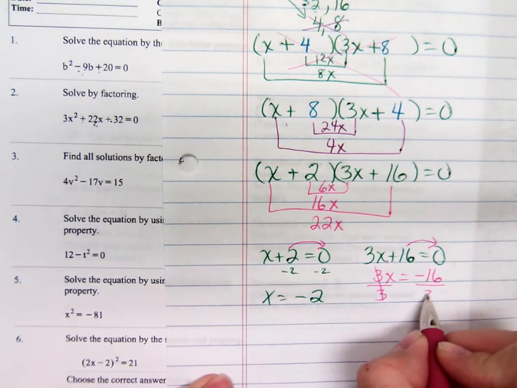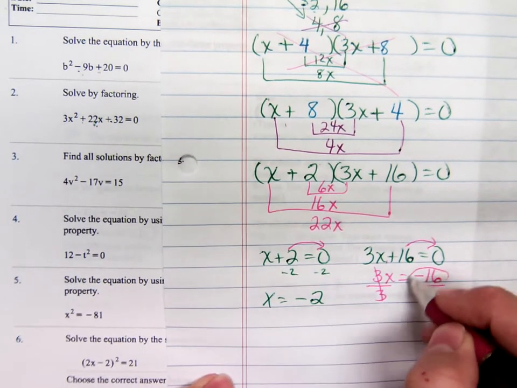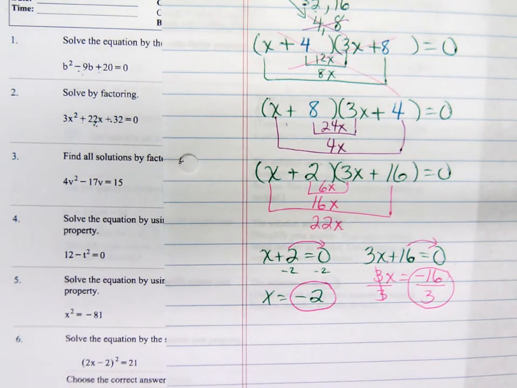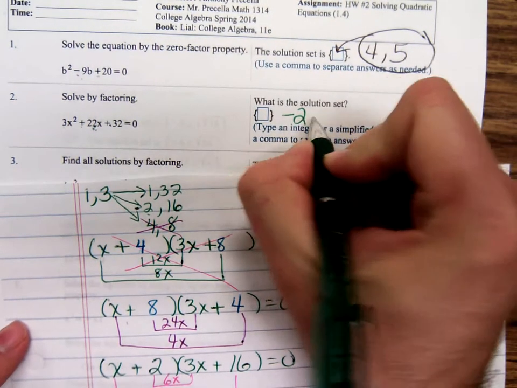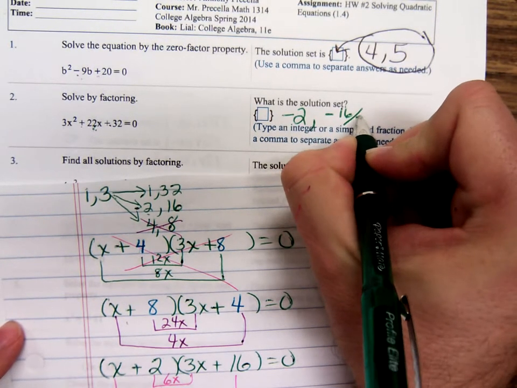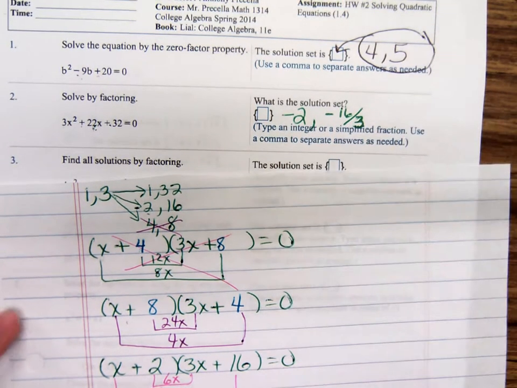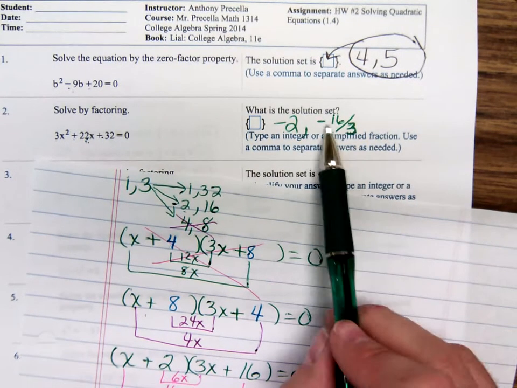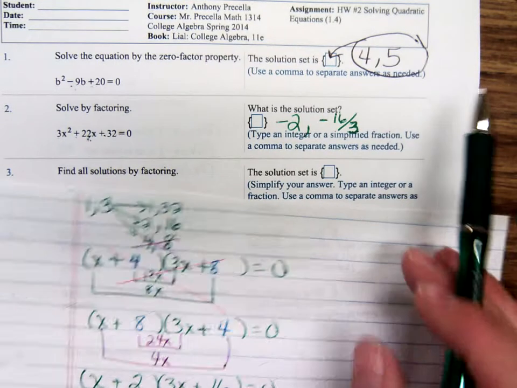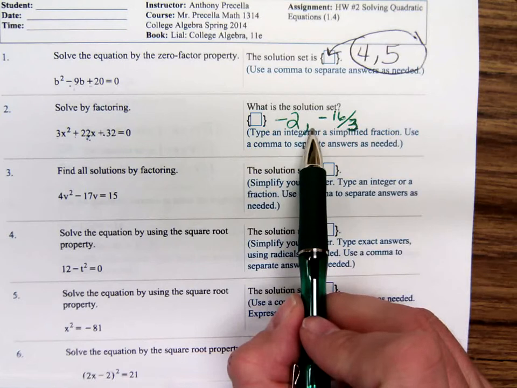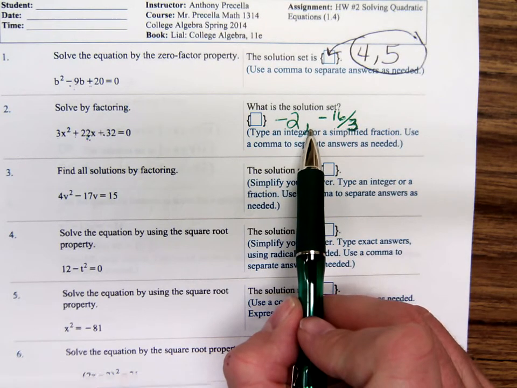So the two numbers that you have to type in are negative 2 and negative 16 over 3. Negative 2, comma, negative 16 over 3. In algebra, when we talk about simplified fractions, we usually mean improper fractions. Now when you type that in, notice it looks like I left a space there. You don't hit the space key at any time. It'll space it correctly for you.